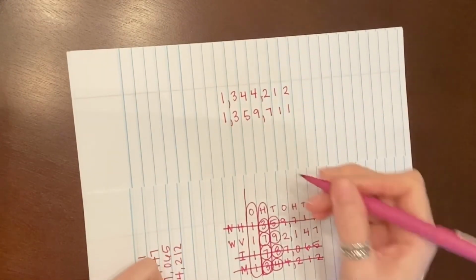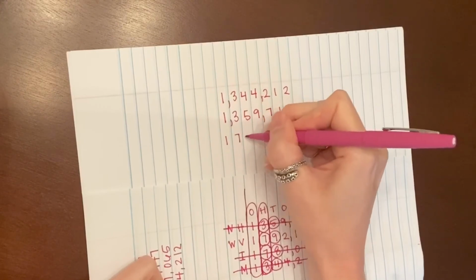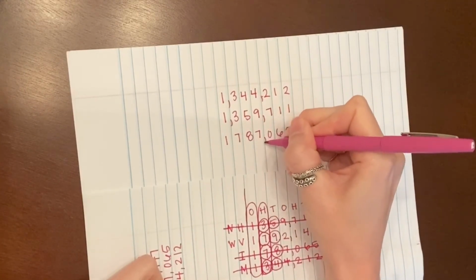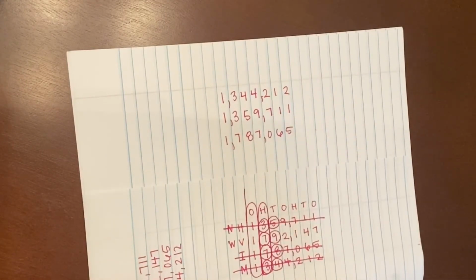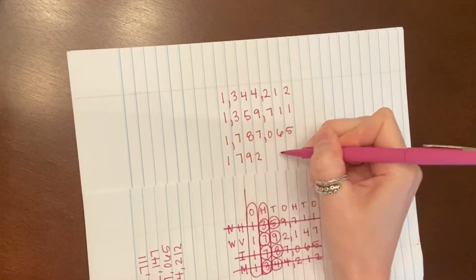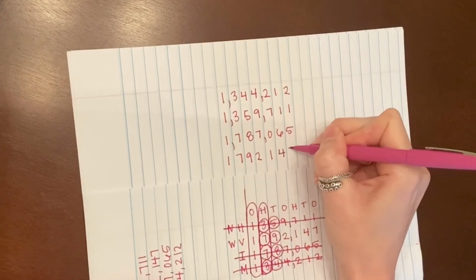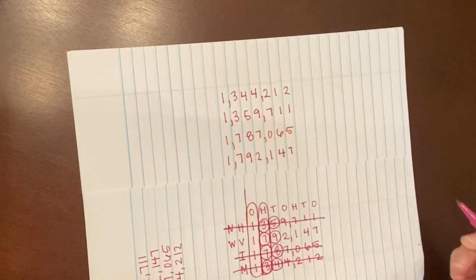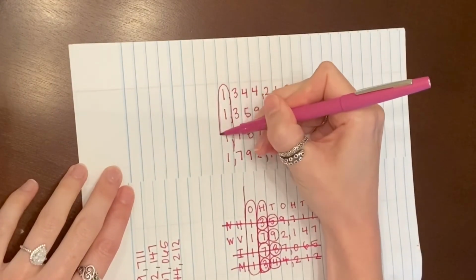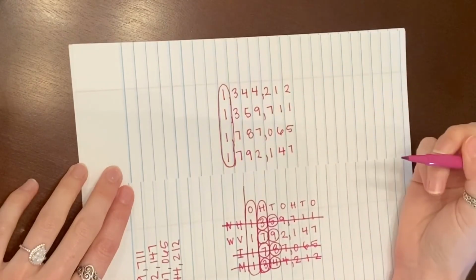Then Idaho, 1,787,065. And lastly, West Virginia, 1,792,147. And we can just go through making sure that indeed our numbers are less or greater.